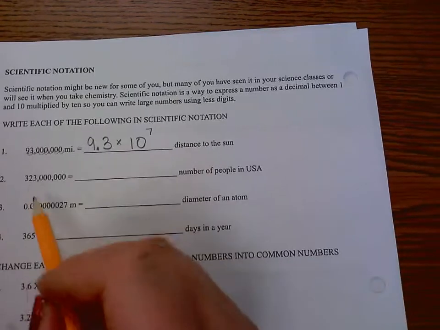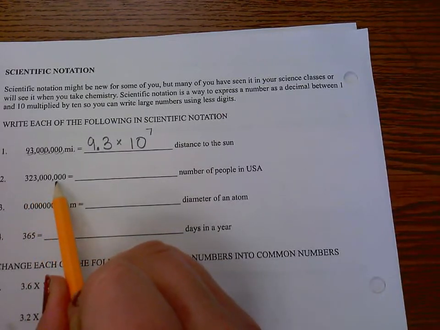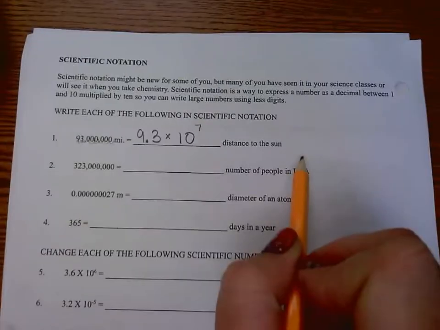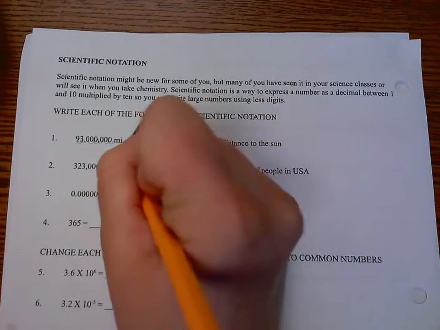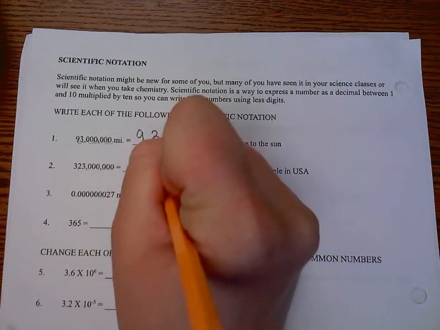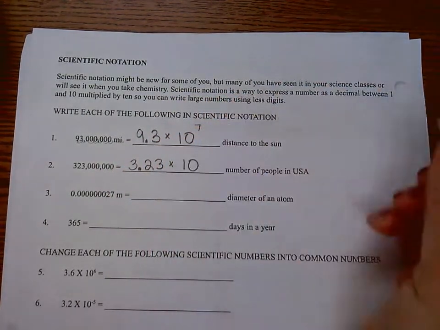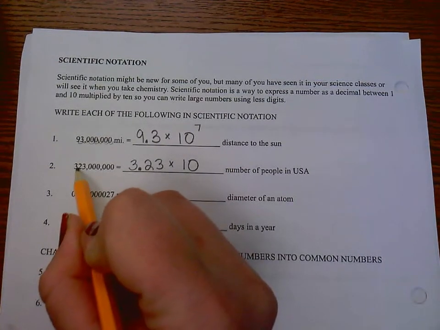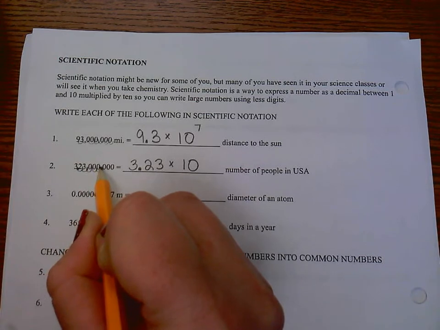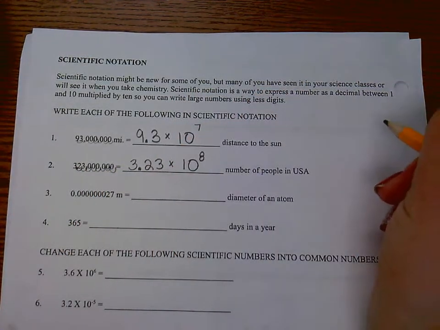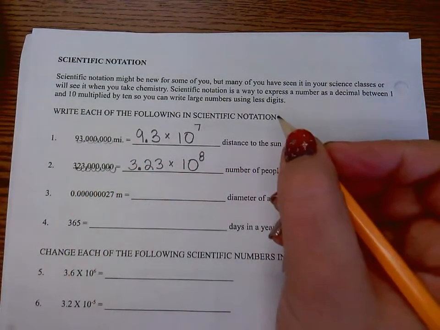All right, how about 323 million? And I'm not sure how accurate this is right now, the number of people in the USA, but it was at one time. So I want to cut it down to a decimal between 1 and 10. So I'd have 3.23 times 10 to what power? Put your decimal point at 3.23. 1, 2, 3, 4, 5, 6, 7, 8. So it would be 10 to the 8th power because I need to slide 8 spots to the right.